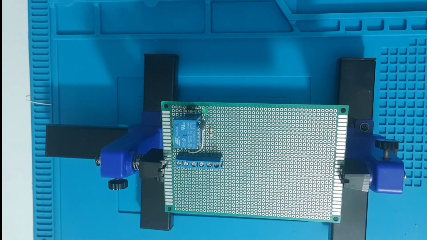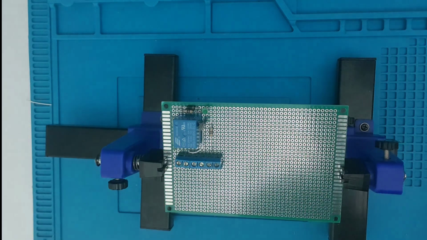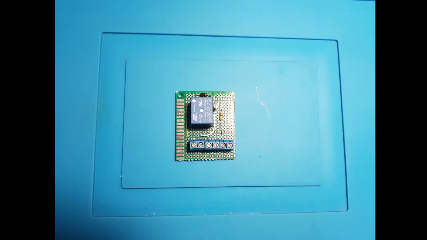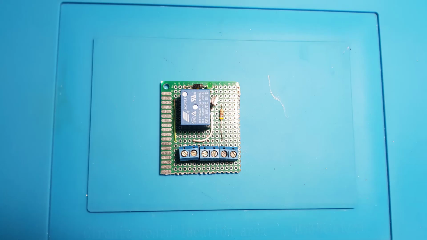So here is our completed relay module. We need to make this small. We need to saw or cut the PCB to the size of the relay module. Here, as you see, we cut the edges of the PCB. We cut the extra piece of the PCB, and we have our relay module working.